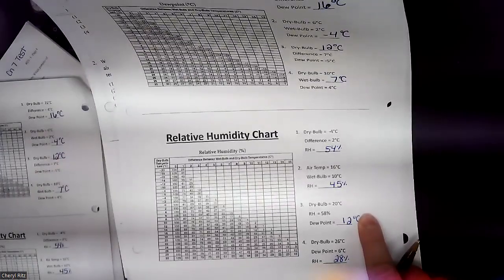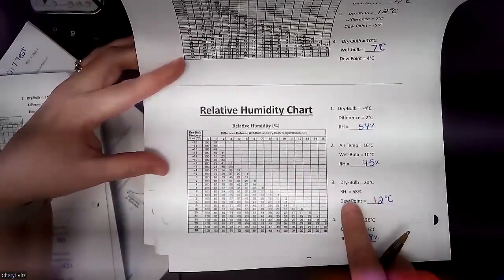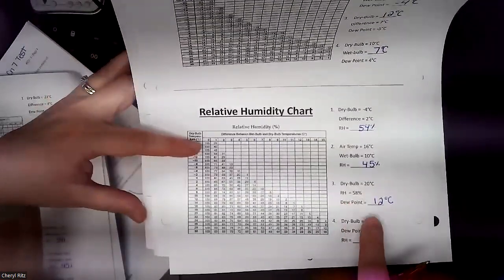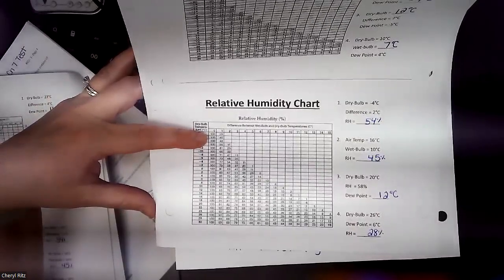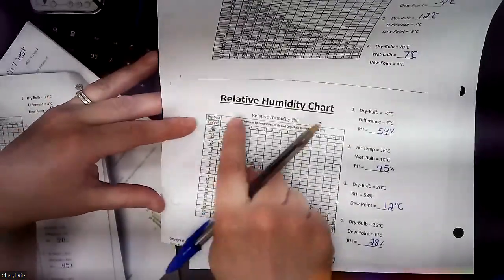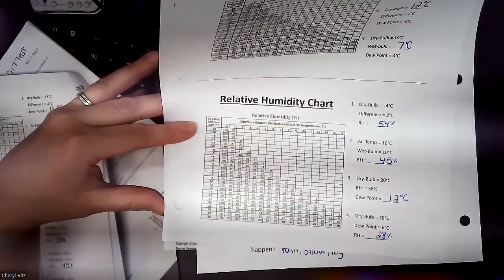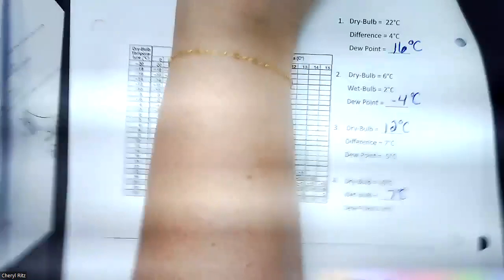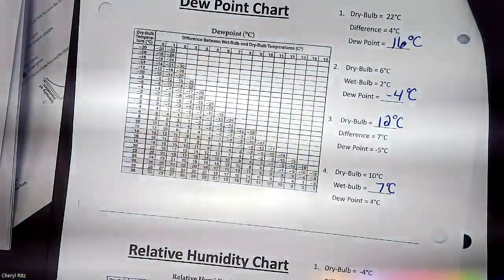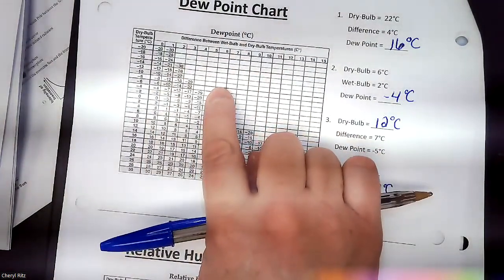I was gonna pick a couple anyway, so I'm glad somebody volunteered this. So dry bulb of 20, relative humidity of 58, and they wanted to know the dew point. When you're not just flat out given the dry bulb and the wet bulb or the difference, you gotta work with what they give you. So they gave us a relative humidity. So I like to think of that normally as they gave us the answer. By answers, those are here in the middle, and we kind of have to work backwards.